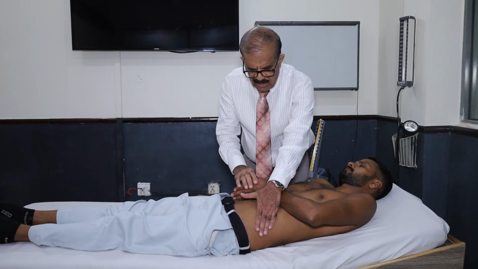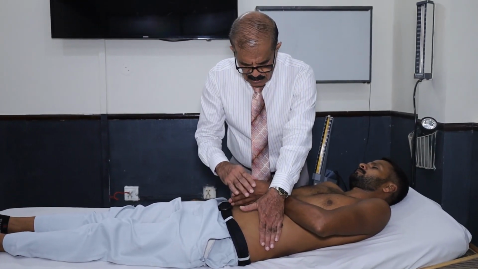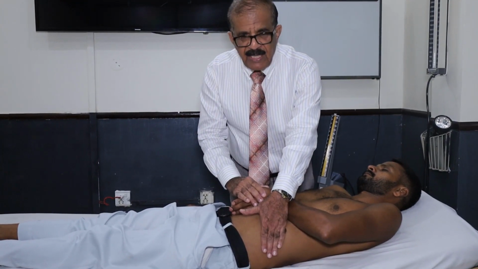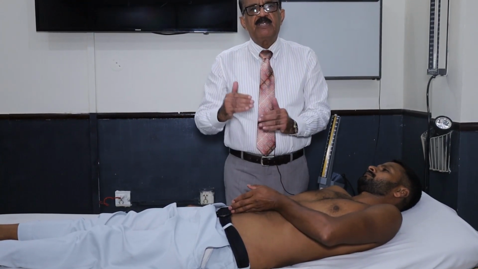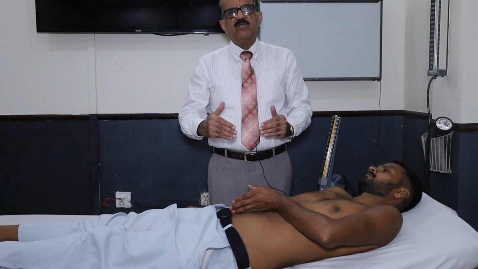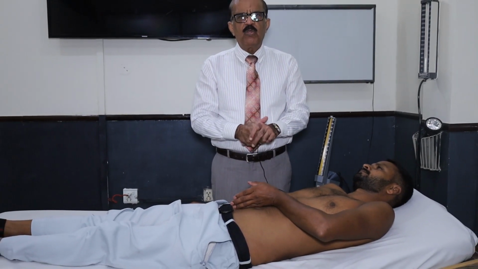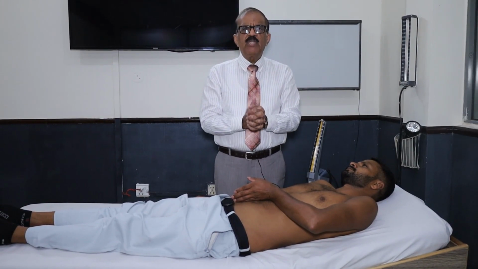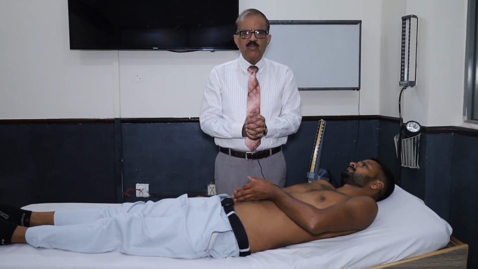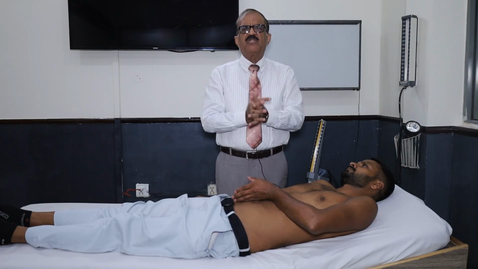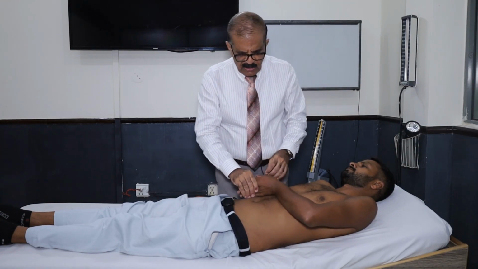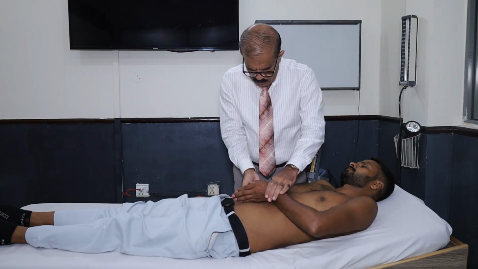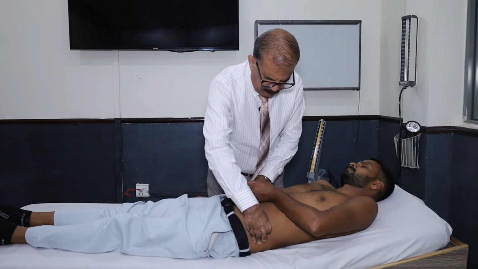If I feel the pulsation despite the patient putting his hand here, that would mean that the pulse has actually been transmitted through the fluid, and the fluid thrill is positive. And fluid thrill is positive only when there is very obvious large ascites. I could do it from the other side also.